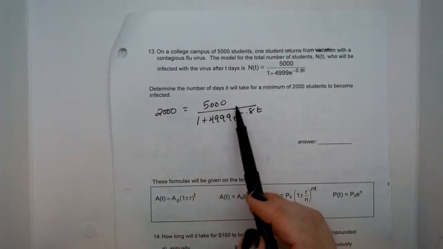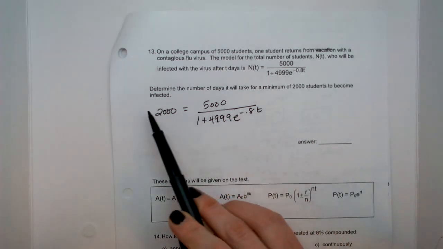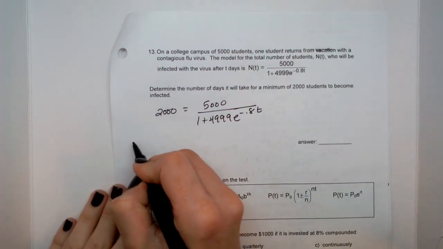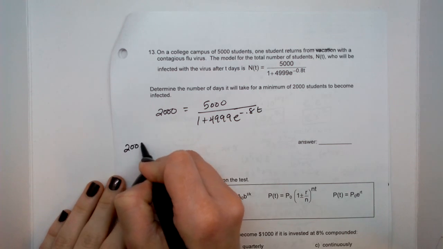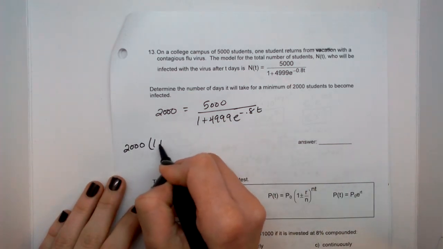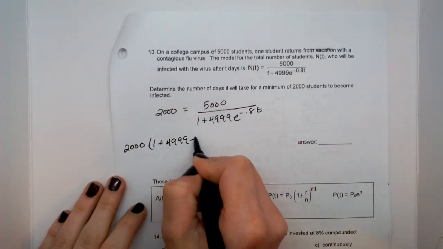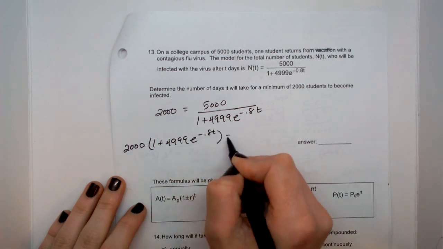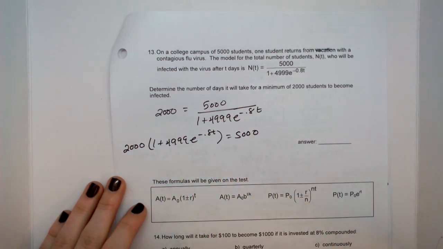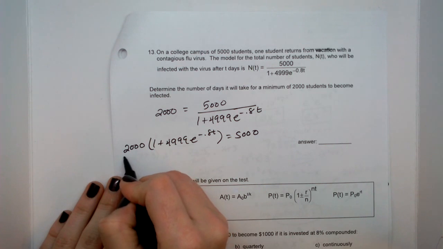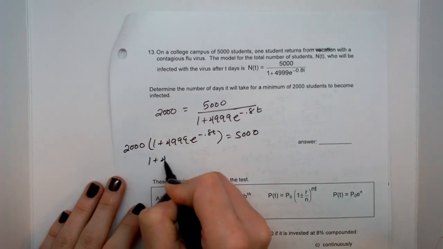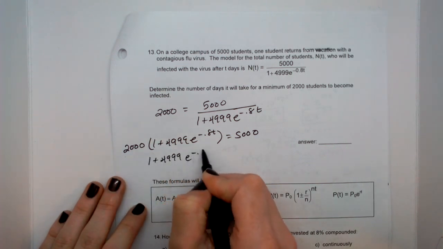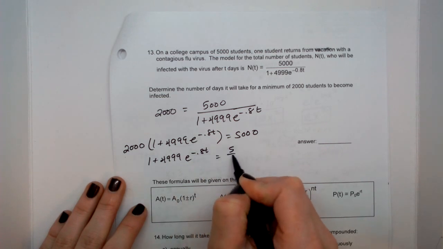Okay, to solve it algebraically, I want to get rid of the denominator, so I'm going to multiply by it on both sides. So I'll have 2,000 times this 1 plus 49.99 e to the negative 0.8t is equal to 5,000. Okay, now I'm going to divide by the 2,000 so that I have 1 plus 49.99 e to the negative 0.8t is equal to 5 over 2.